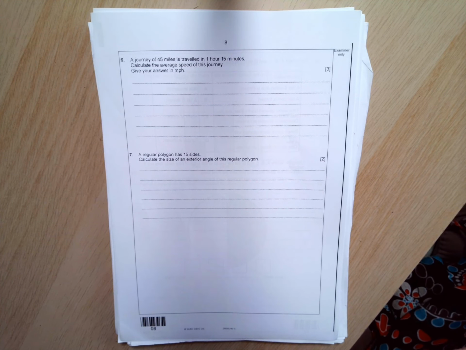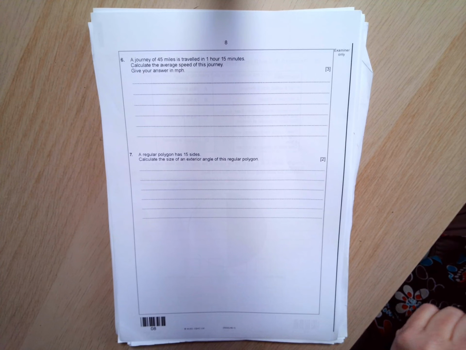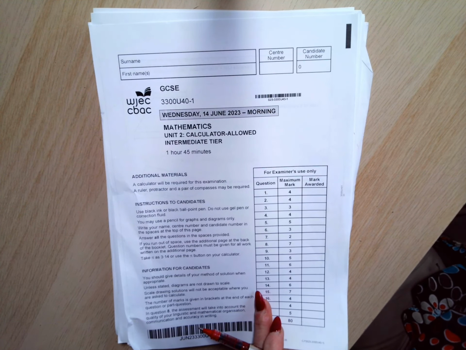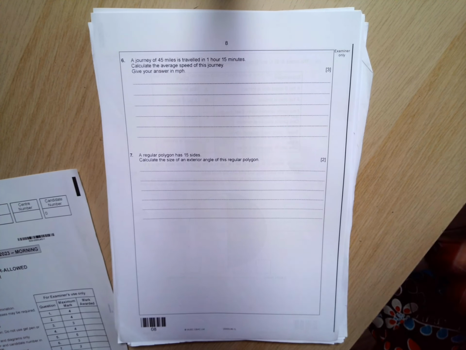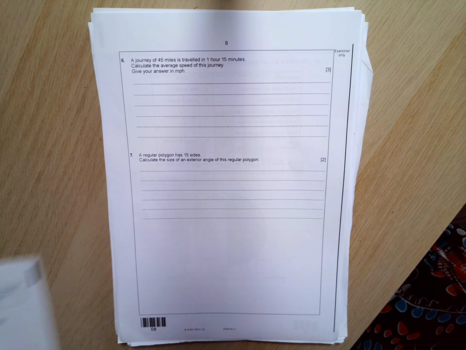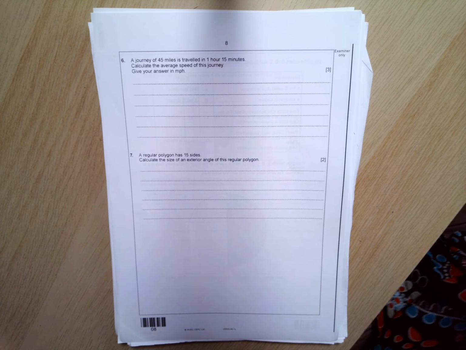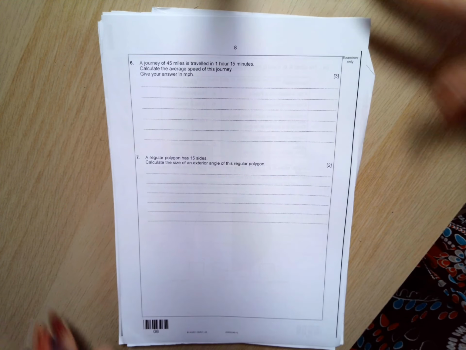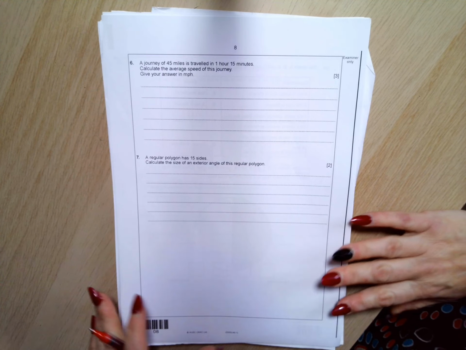Now, this one is where we're looking at angles in polygons. This particular paper has a couple of questions linked to that topic. Remember, this is very much a quick whistle-stop tour, bearing in mind it's the day before the exam. But I just thought it'd be a useful way for you to have a quick reminder of the things that come up on these topics.